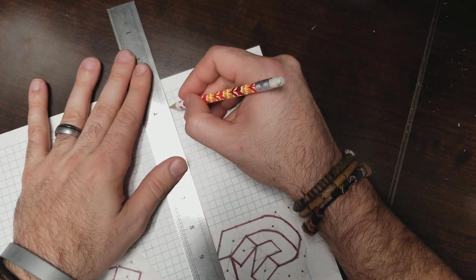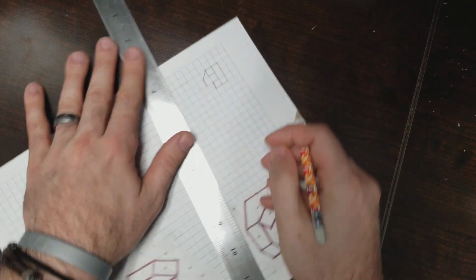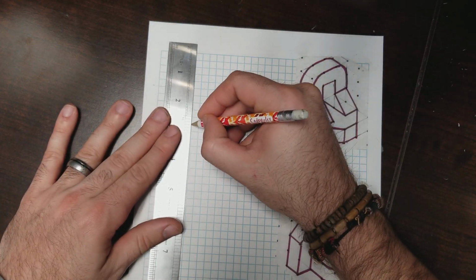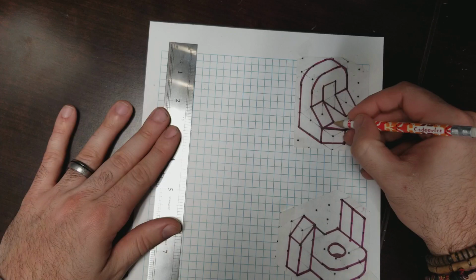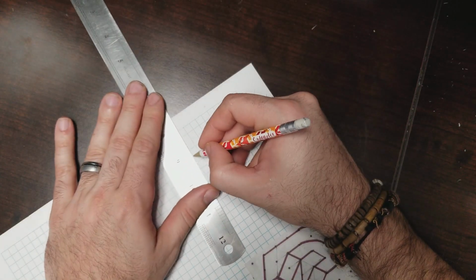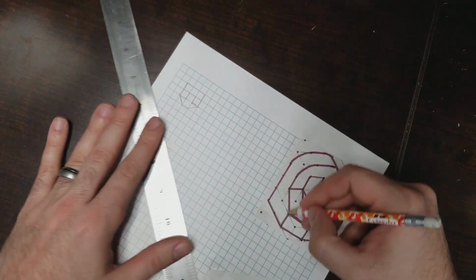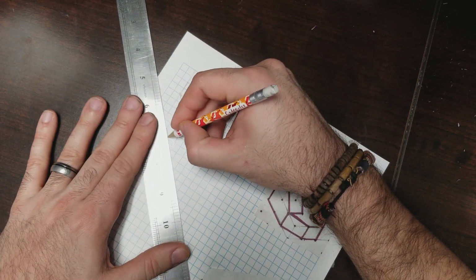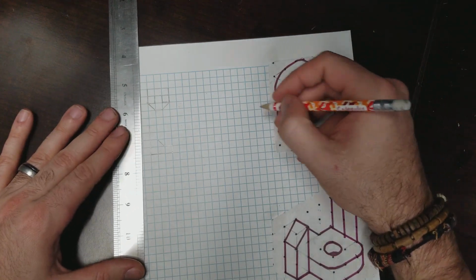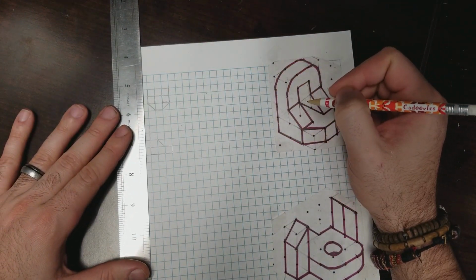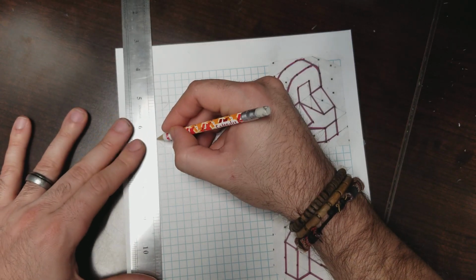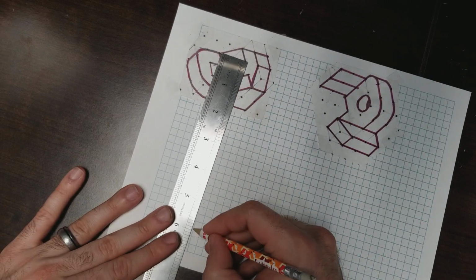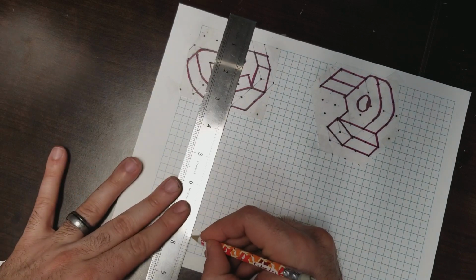Let's do that. Okay, and this is only going to be 1 tall here. This goes 1 over here. And this part slants up. Let's draw that slant. And then this part goes up. Okay, that's just the outline.